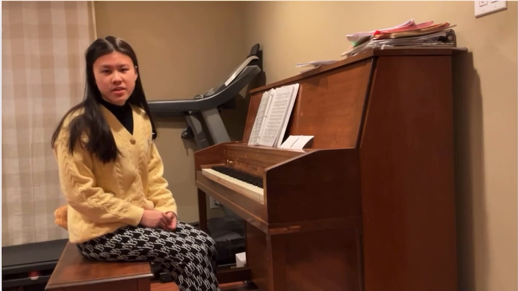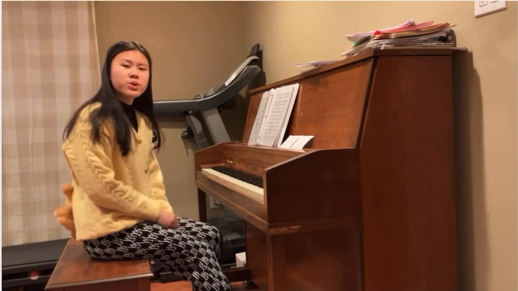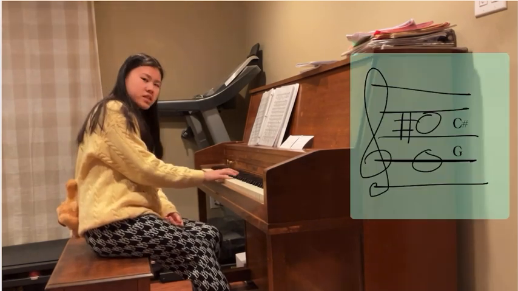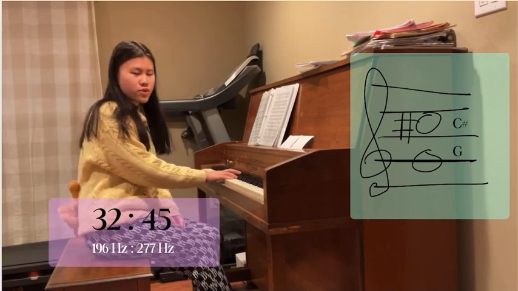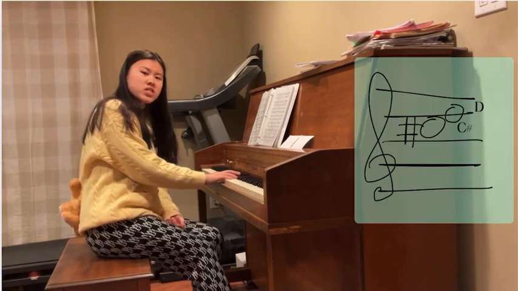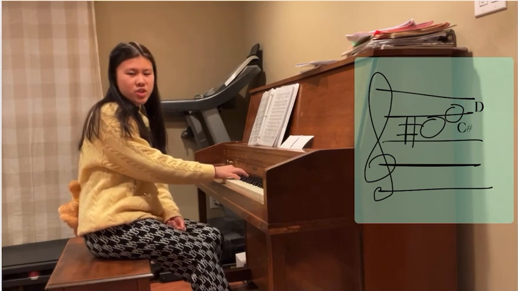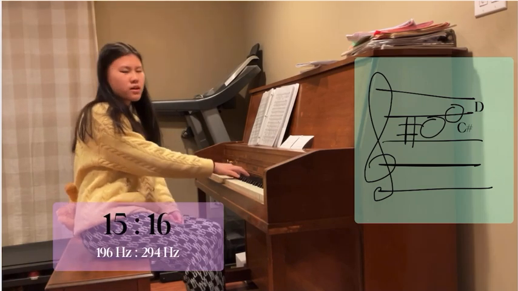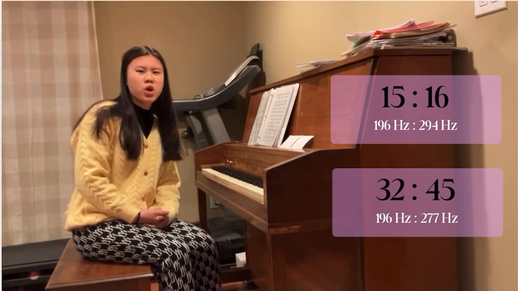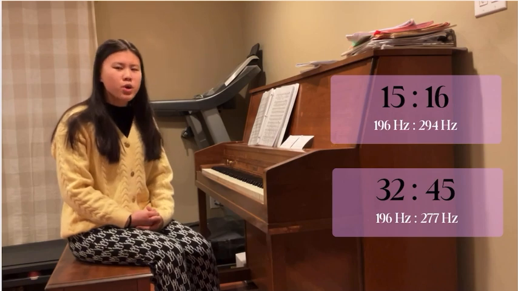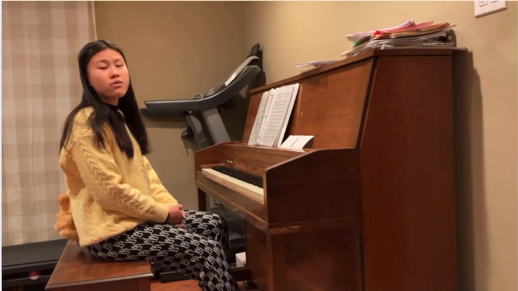If we dissect the other chord from the beginning of the video, we notice a tritone from G to C sharp, which has a frequency ratio of 32 to 45. We also have a minor second from C sharp to D, and this has a frequency ratio of 15 to 16. Although these are still whole number ratios, they are more complex, so our ears recognize that the frequencies don't go as nicely together.